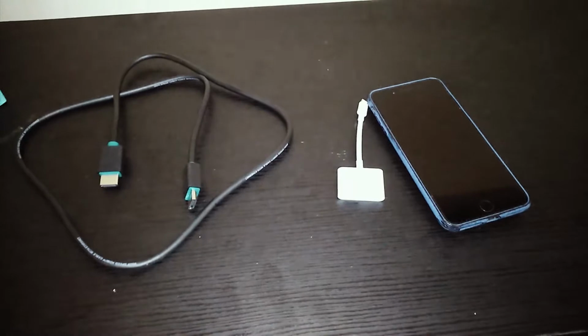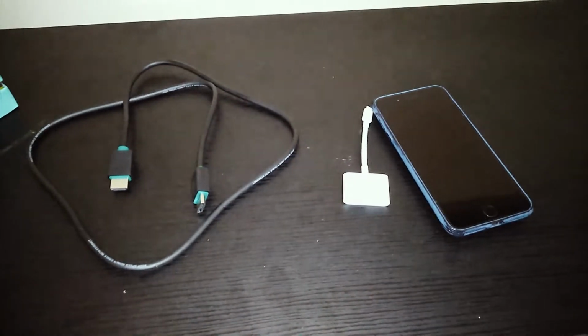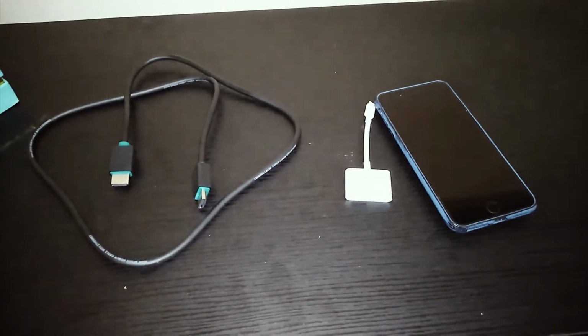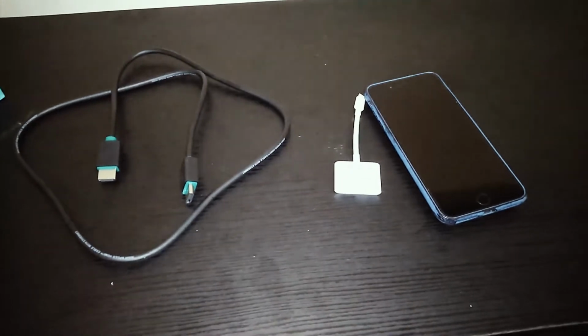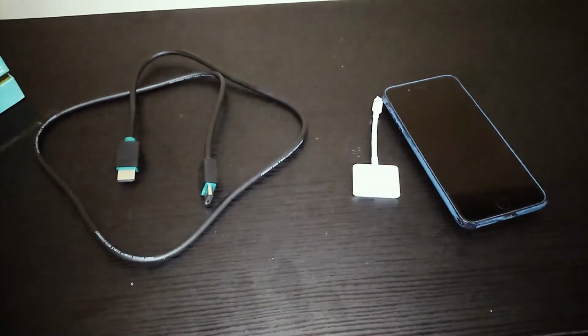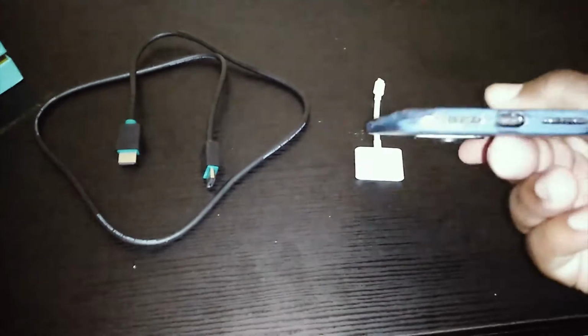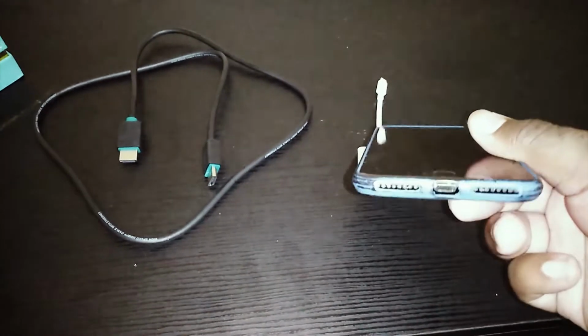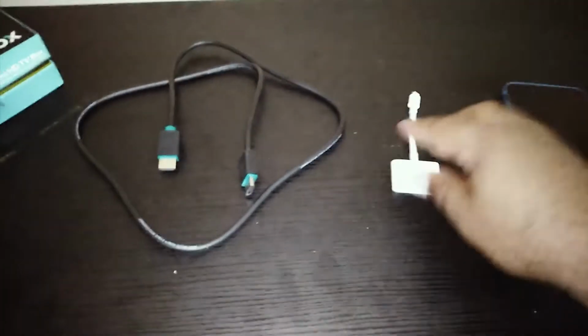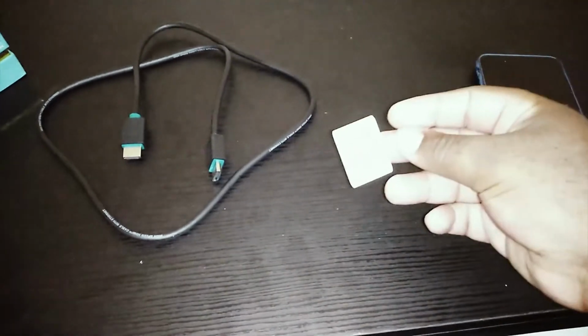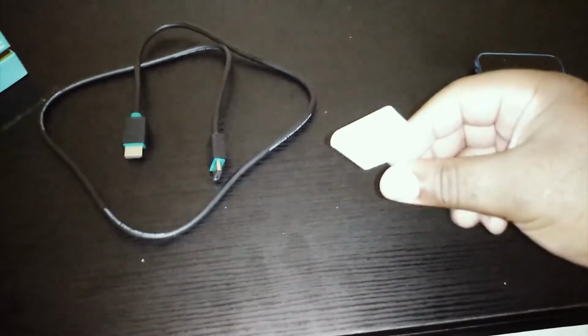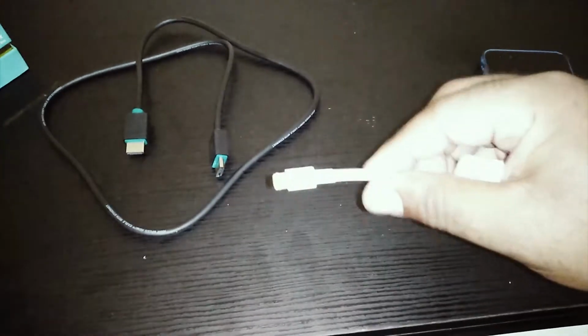Today I'm going to show you how you can display your images from your iPhone to a TV or to your computer. What we need is an iPhone with a lightning port, and we need this AV lightning device from Apple.